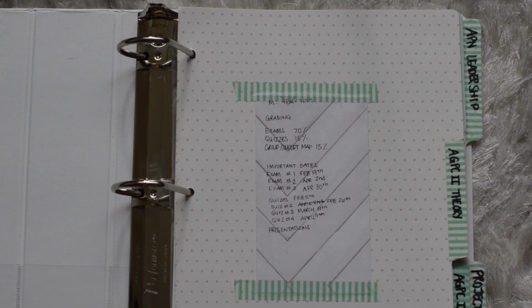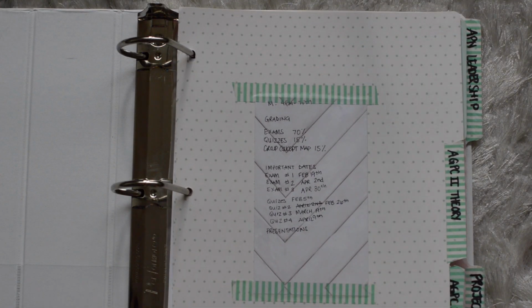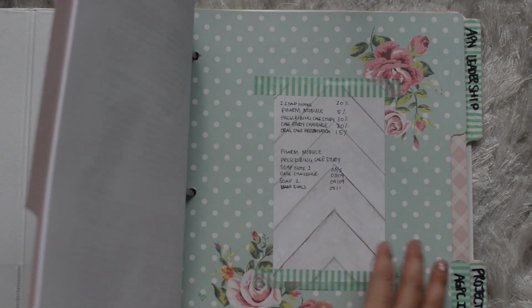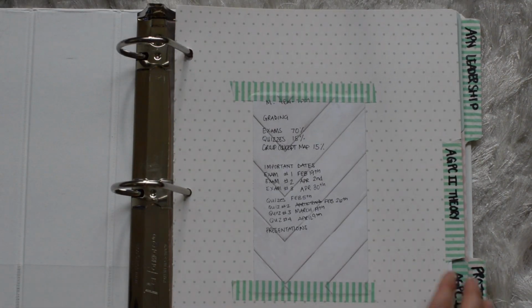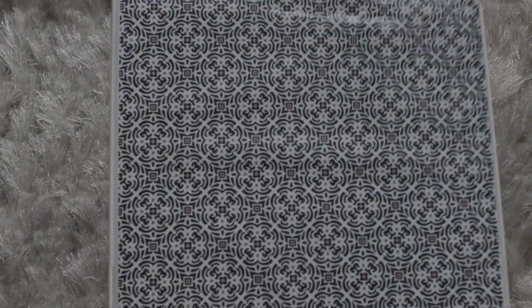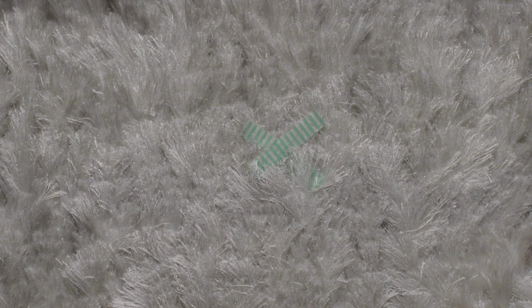Now that I'm done with that part of my planning, I put it and also washi tape in front of every section of the course, and I put my syllabi inside the school binder. So then the next step is planning in my actual personal planner.